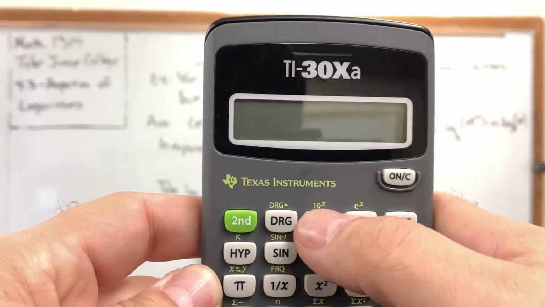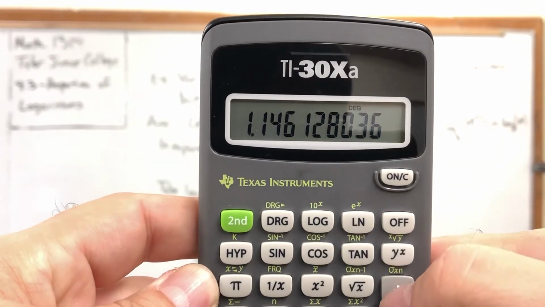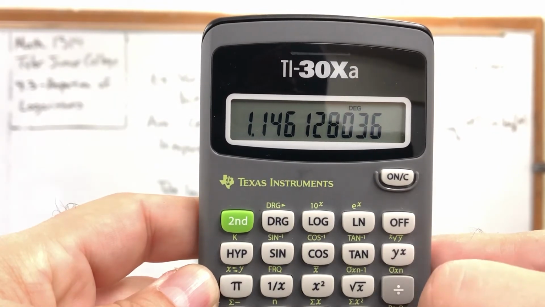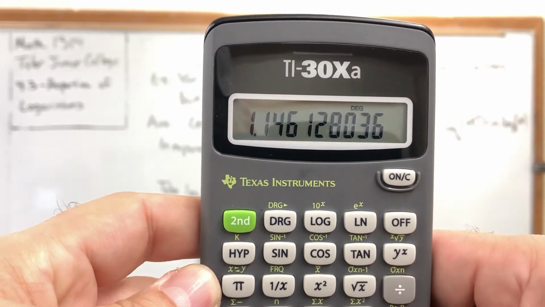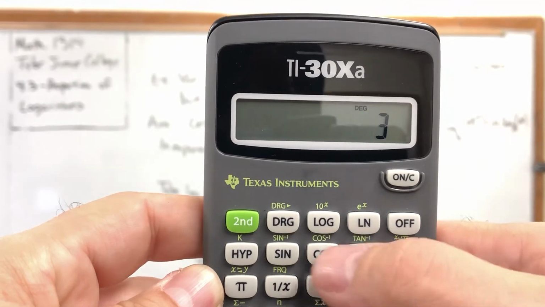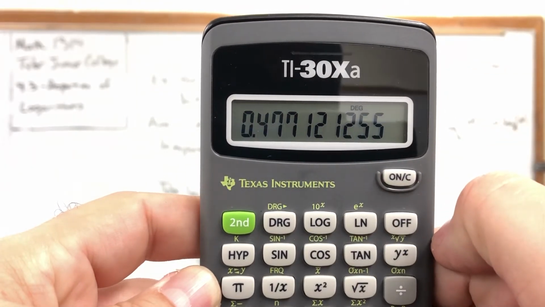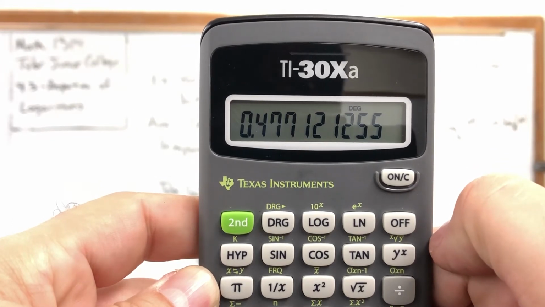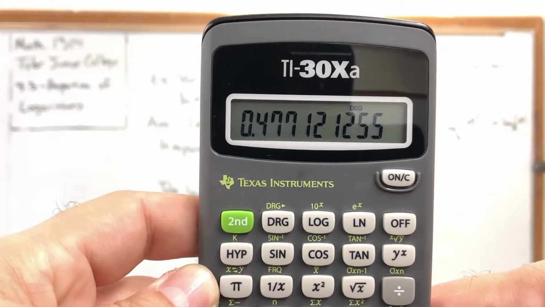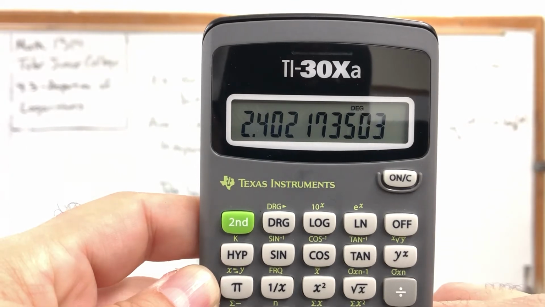So 14 log, there's the answer to 14 log, divided by, now I need to divide it by the log of 3. So again, I have to press the 3 first, and then the log button. What you're seeing right now is the answer to log 3, not the answer to the division problem. To finish it, I have to press equals, and that should be it.